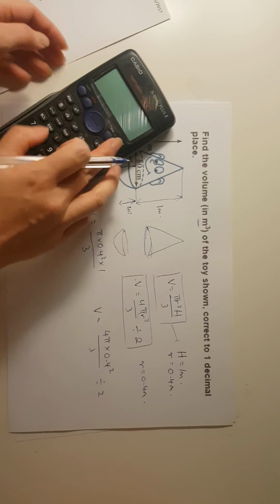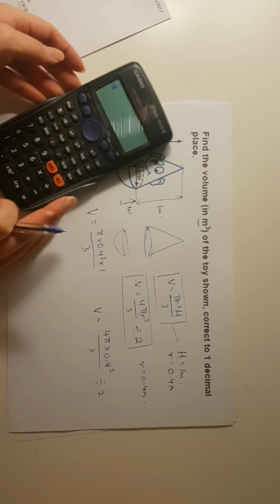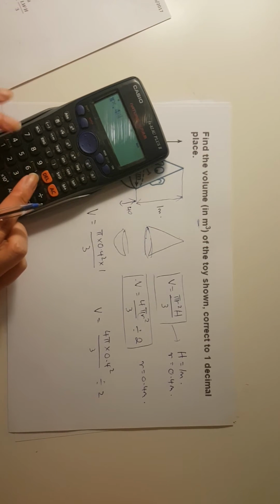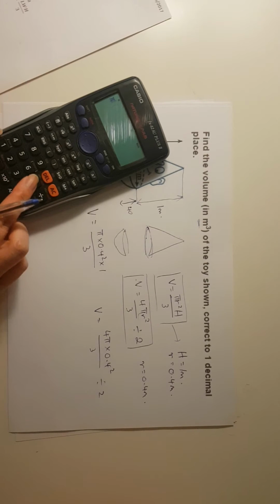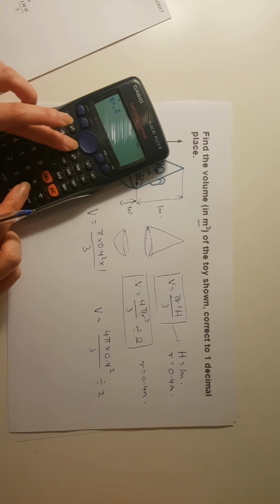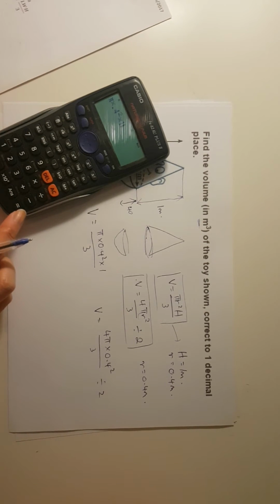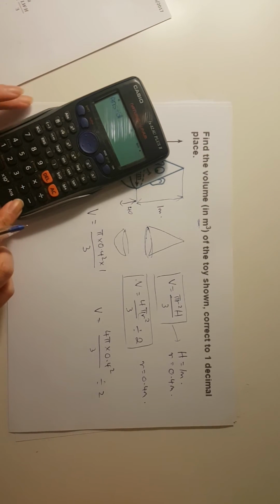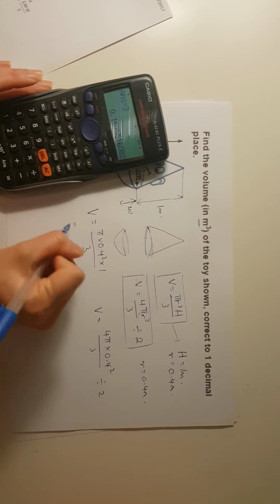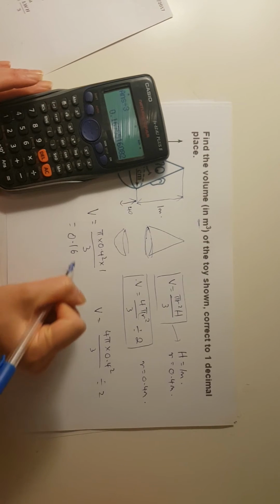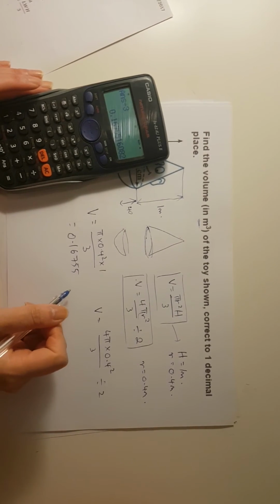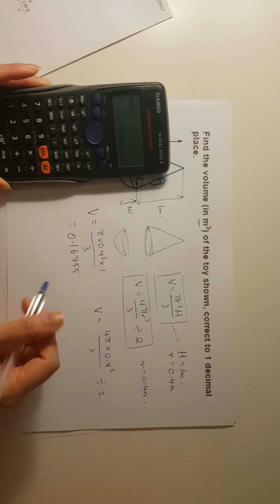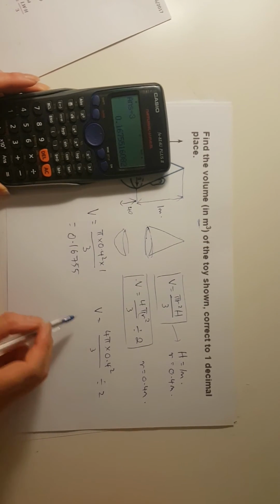And let's individually work them out. Pi times 0.4 squared times 1, divided by 3. Volume is 0.16755, and I'm writing it to several decimal places because it's not my final answer and I don't want to lose accuracy by rounding too early.